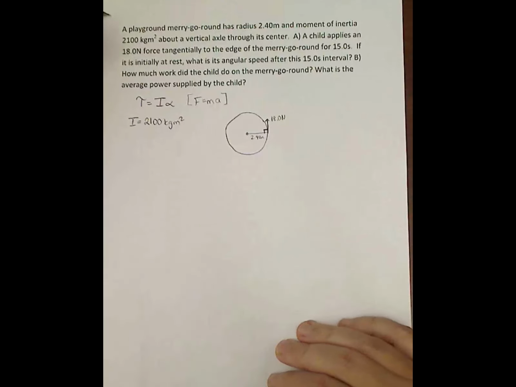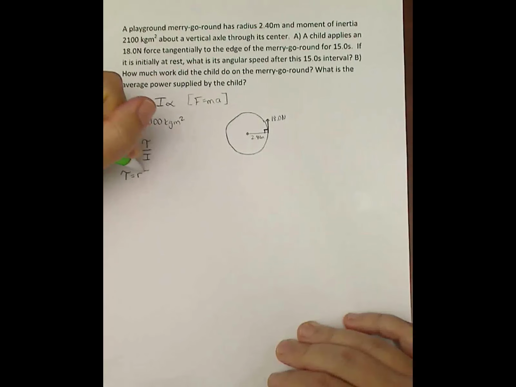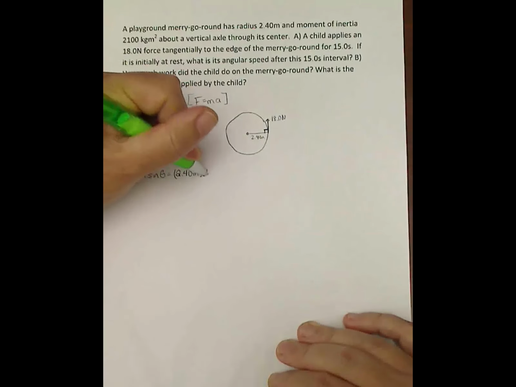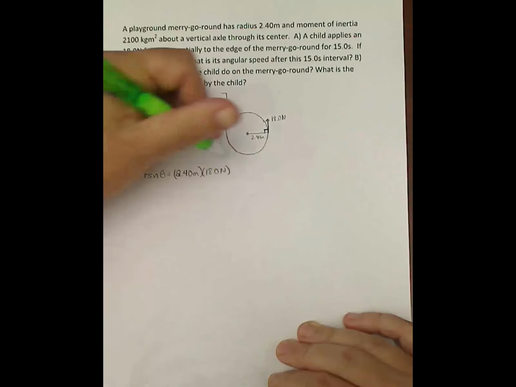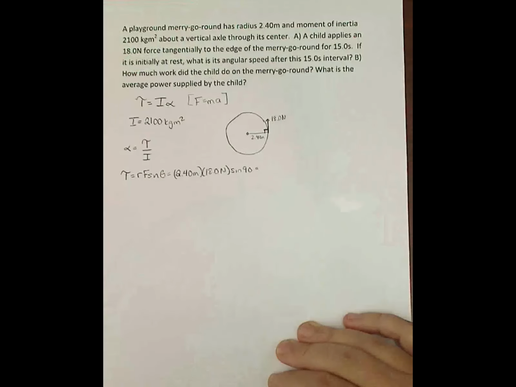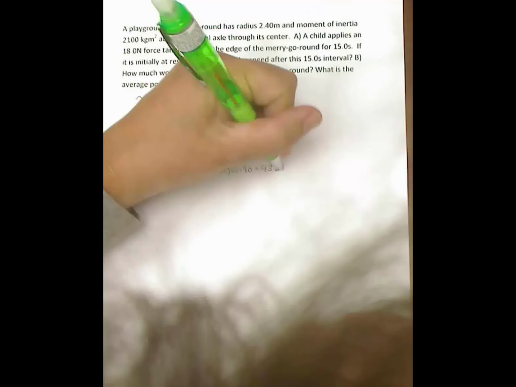Okay, so what happens here? Well, the child applies a torque, and that torque causes an alpha. So we need to calculate alpha, which is equal to the torque over the moment of inertia. Torque is equal to R times F times sine theta. R is the radius of the wheel, that's where the child applies the force, so 2.40 meters. The force is 18.0 newtons, and the angle is 90 degrees. So the torque that the child applies is 43.2 Newton meters.